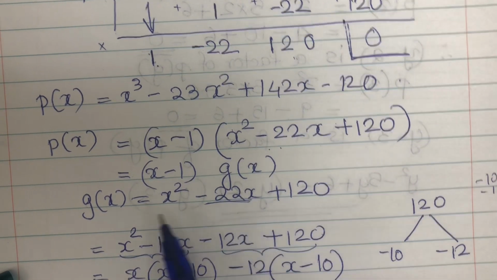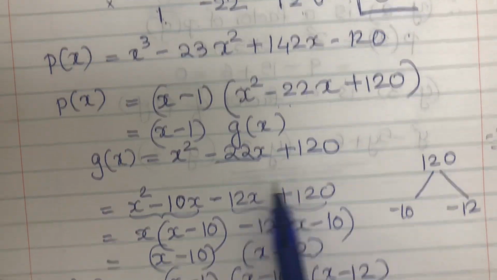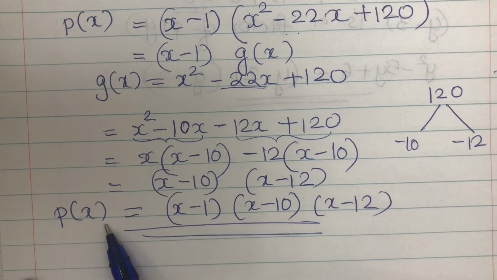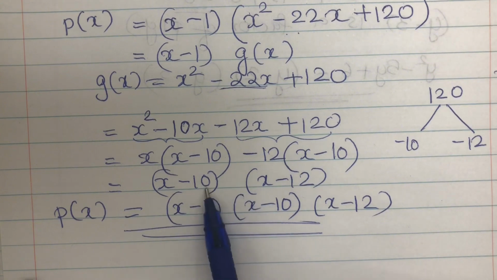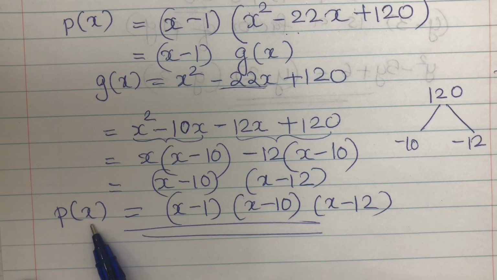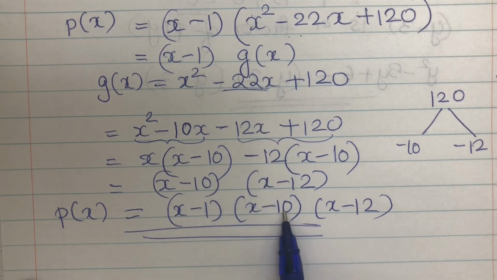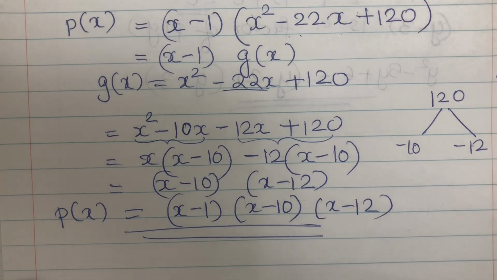And now you know how to find the factors of g of x by using the splitting method. So we have found the factors of g of x. And then what are the factors of p of x? x minus 1, then the factors of g of x: x minus 10, x minus 12. Understood, right?